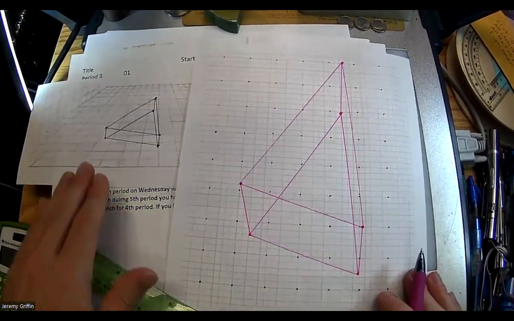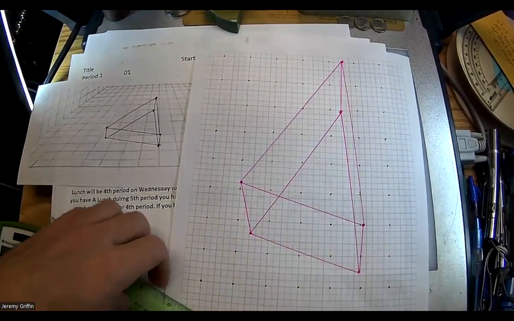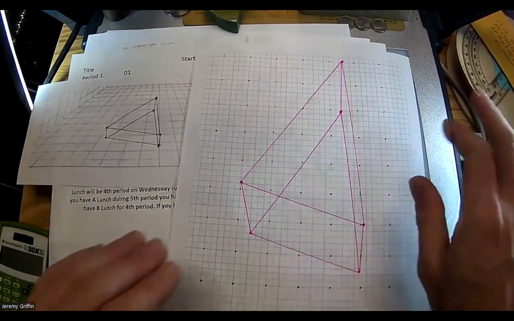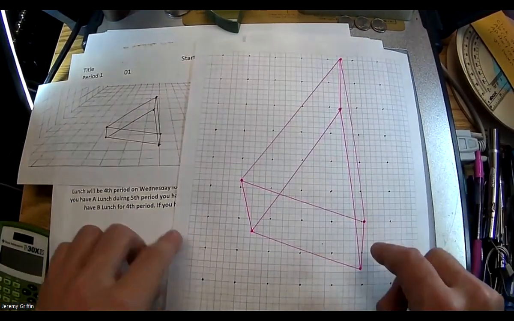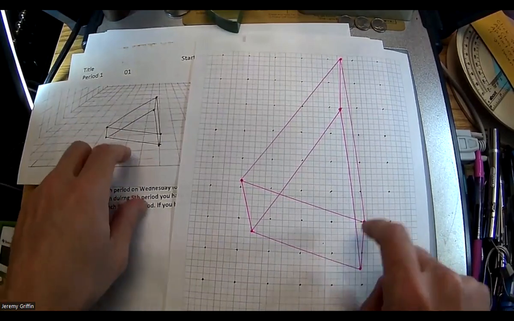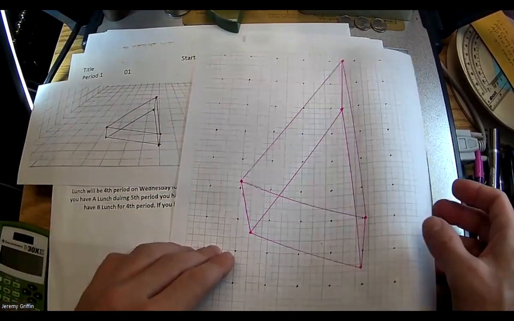All right. So that translates like this. And then if I just rotate this paper, it should pop out and look like this from a different angle. So let's see if it does.